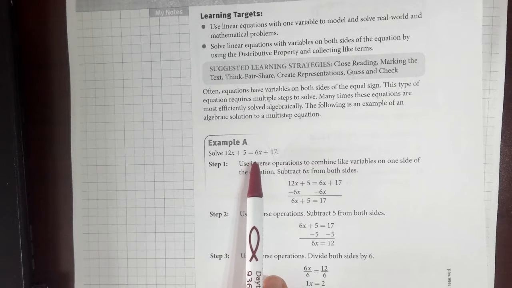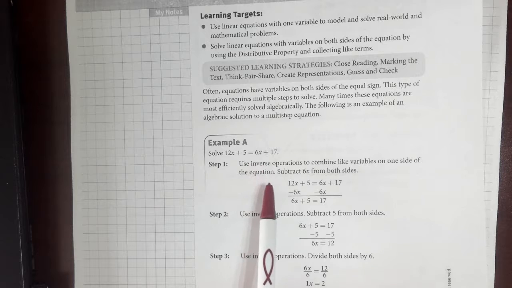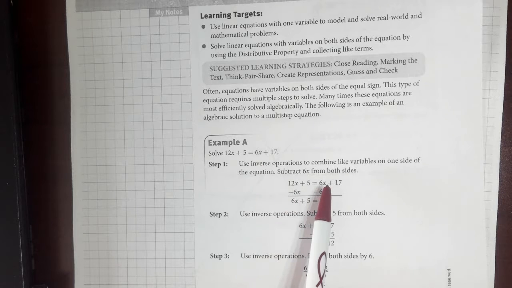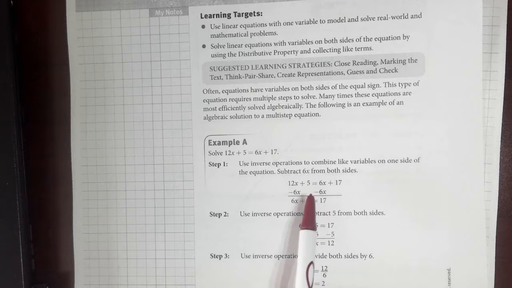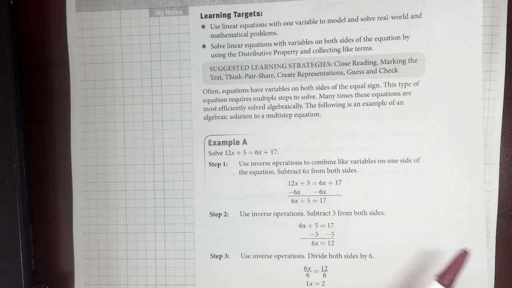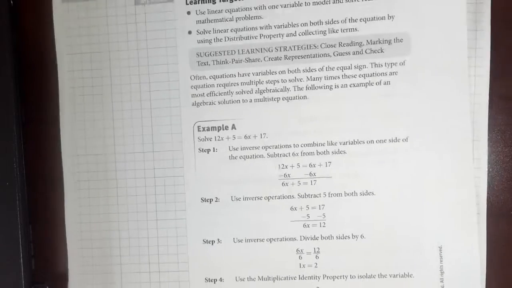The first thing is you want to combine like variables. We can't solve this if there are variables on both sides. Either the 12x has to move over to this side with the 6x, or the 6x has to move to this side with the 12x. It doesn't matter which one you move, but one of those variables has to come to the other side before you can solve. That's always your first step when you see that.